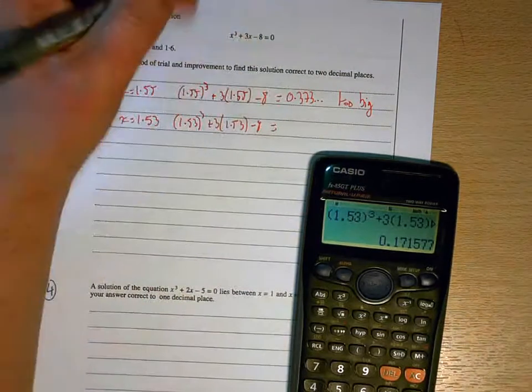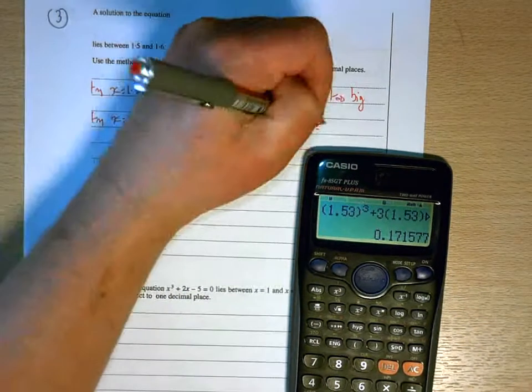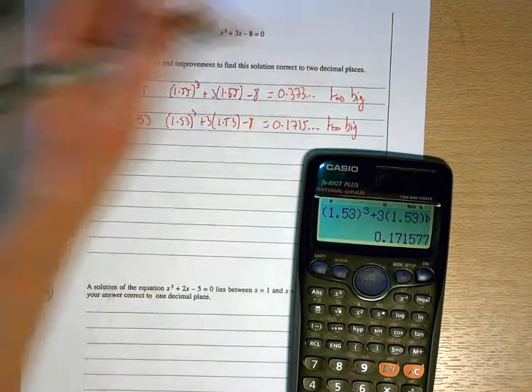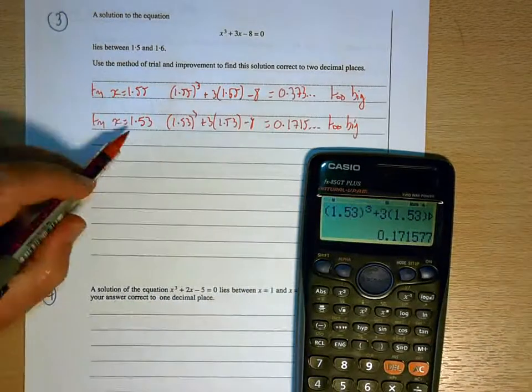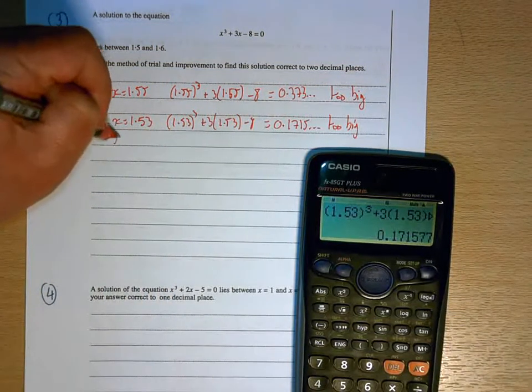That's bigger than 0 again. Too big. So it's pointless me trying 1.54. I'll try 1.52.